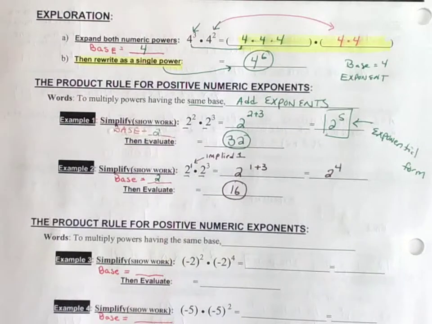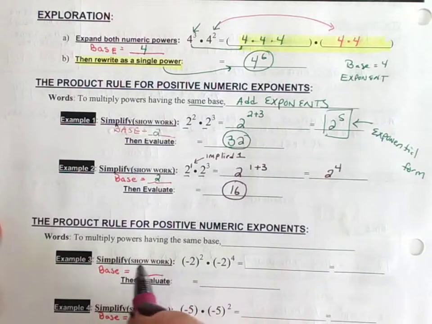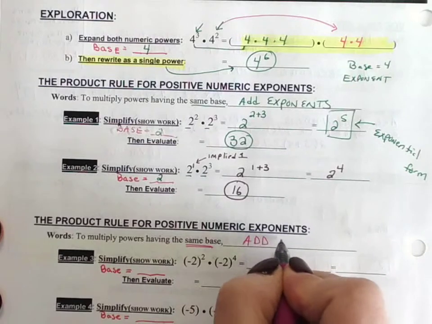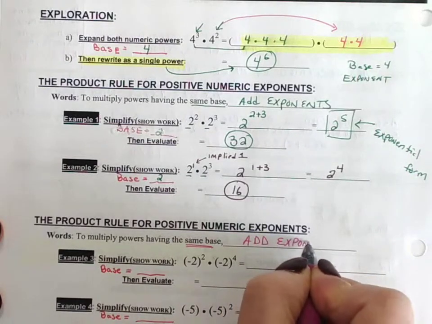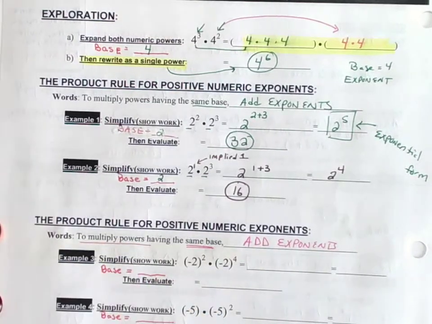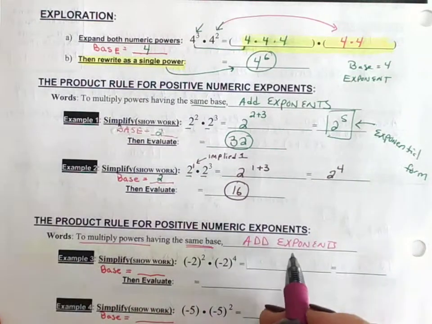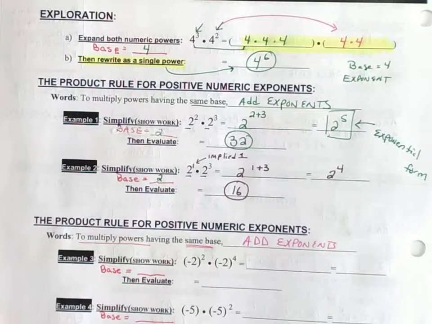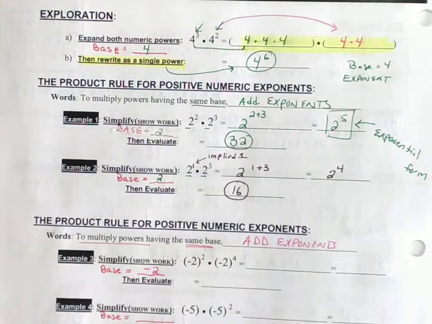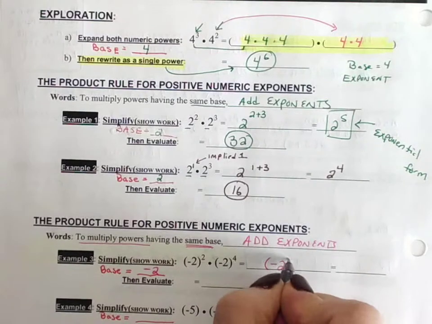Now what happens if we have negative numbers? Well, we do the same thing. Same base, add the exponents. To multiply powers having the same base, we add the exponents. So here, the base is negative 2. So we use parentheses. We have negative 2.